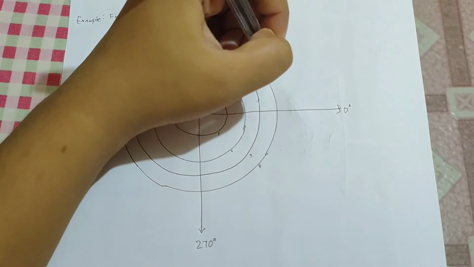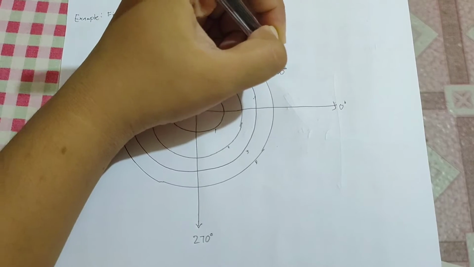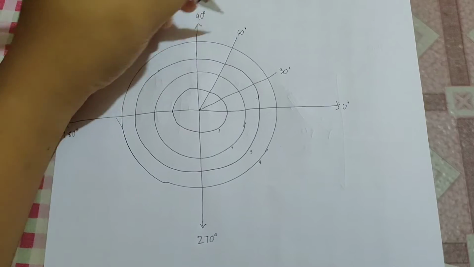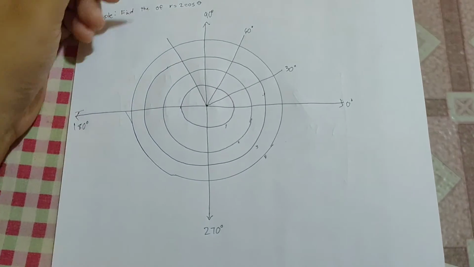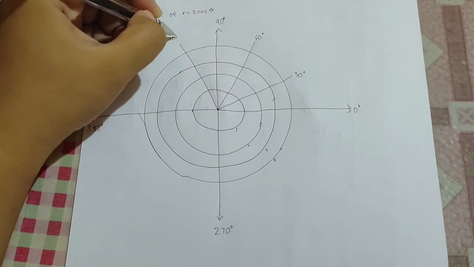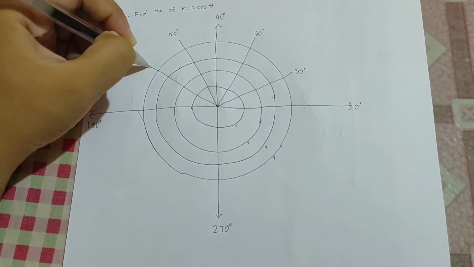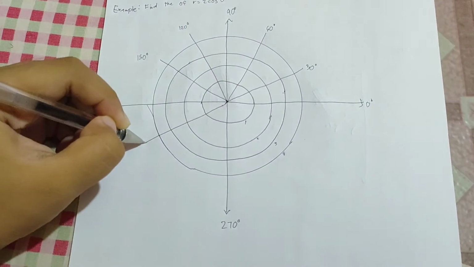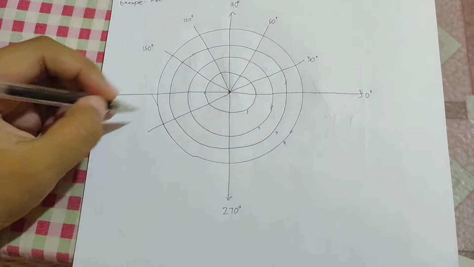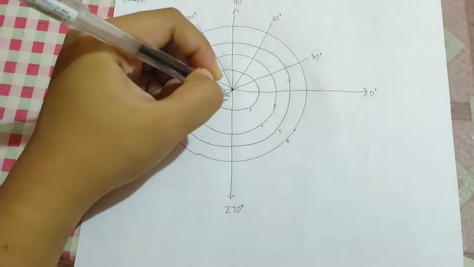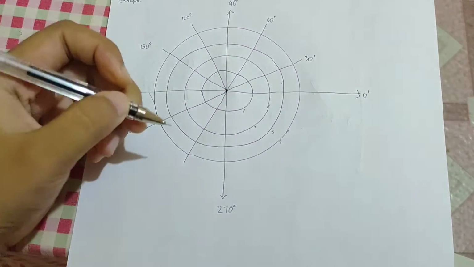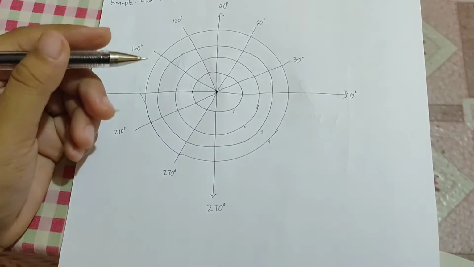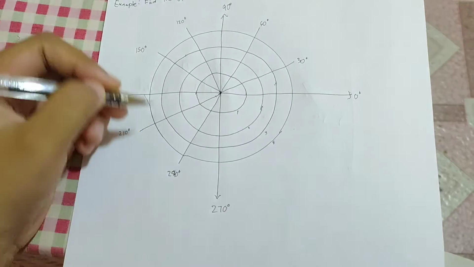This will be 30 degrees, 60 degrees, 120, 150, 210 degrees, 240.